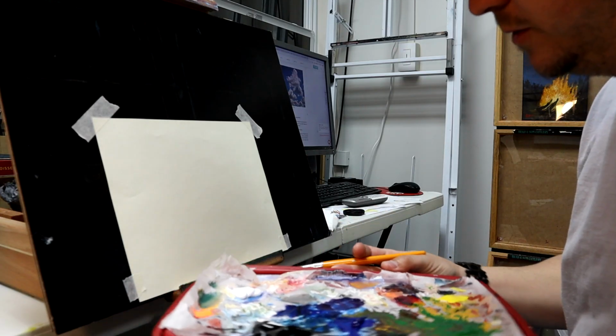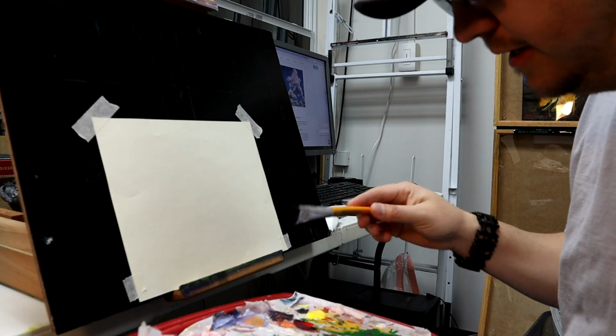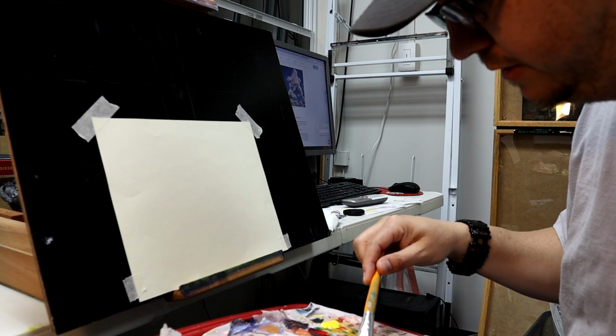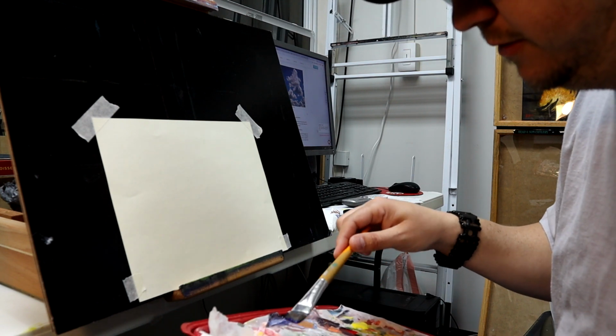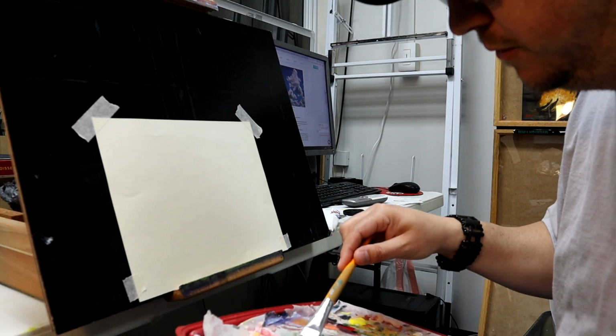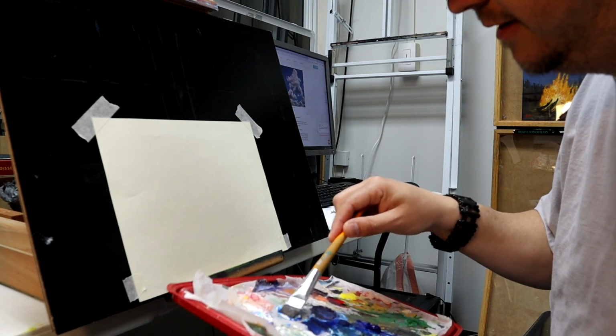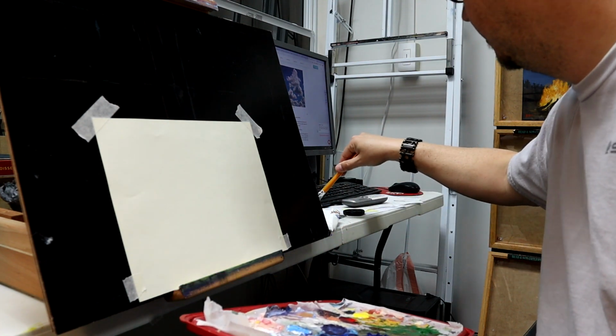Now the first thing I'm going to do, just to give us a sky to work with here, is go into some blue. Obviously we want to do a bit of a blue sky, and a little bit of white mixed in with that to create ourselves a good starting point.